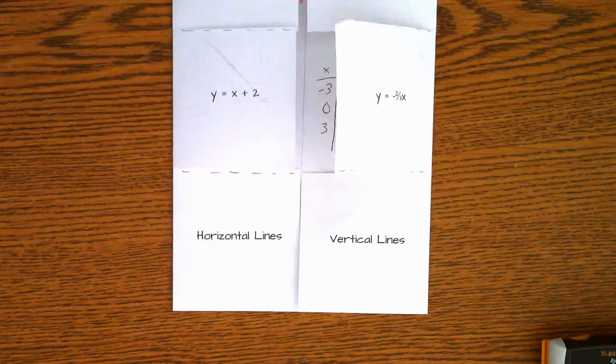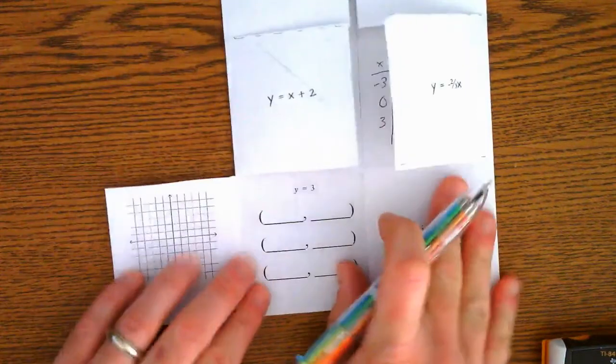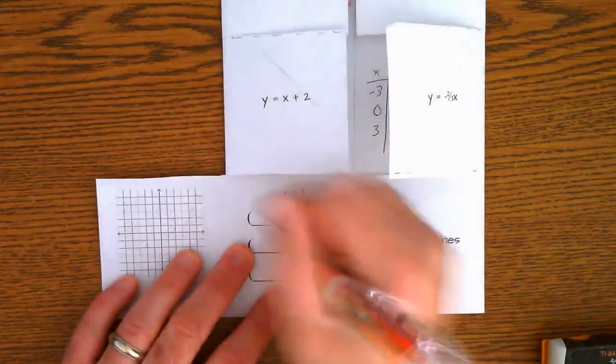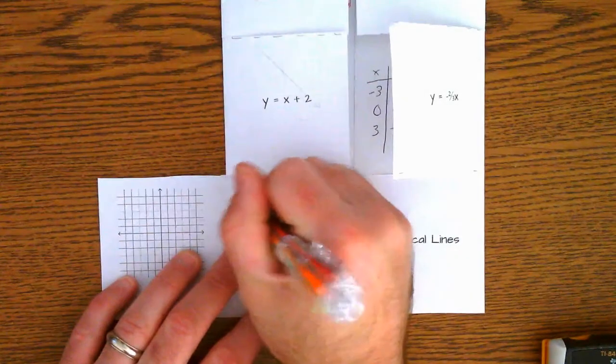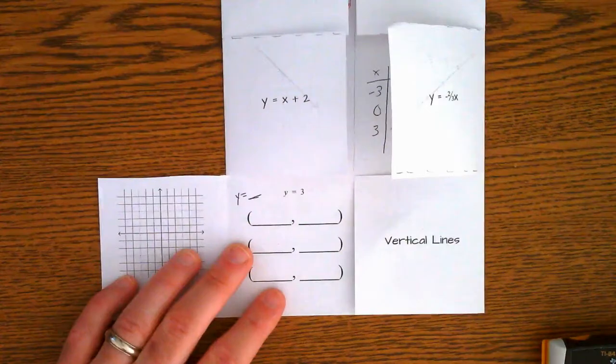All right, so equations of graphs of horizontal lines, so let's open that one. They're going to be in the form of y equals a number. So in this case, y equals 3. It's usually anything like that. No x, just a number.